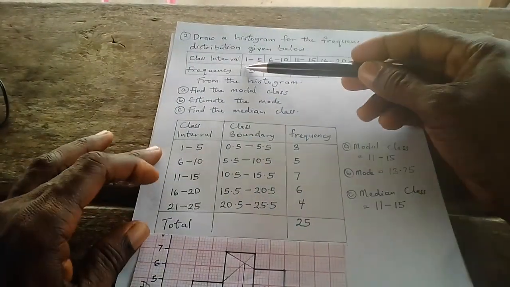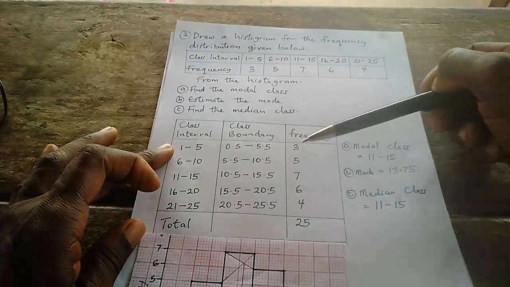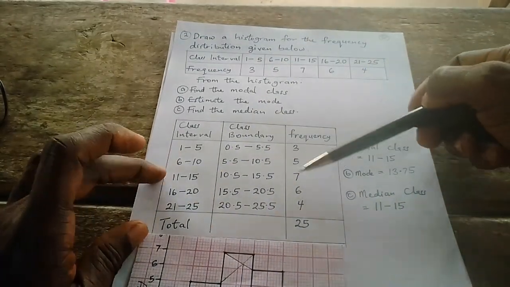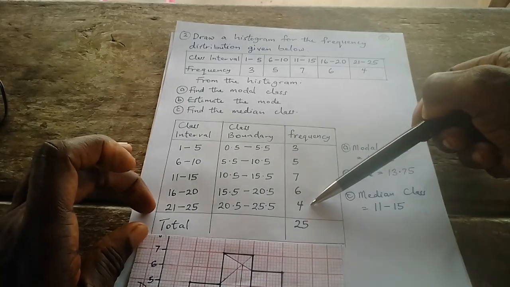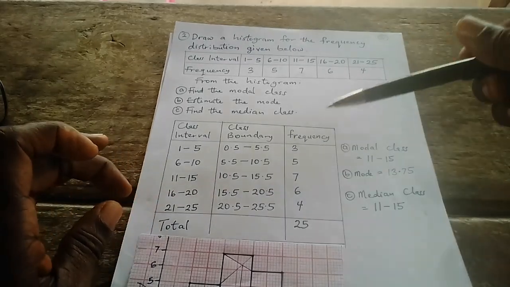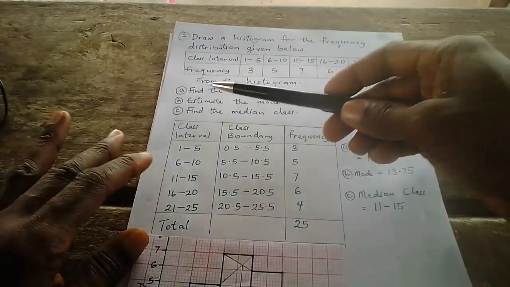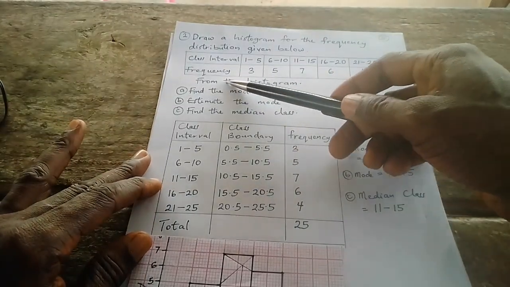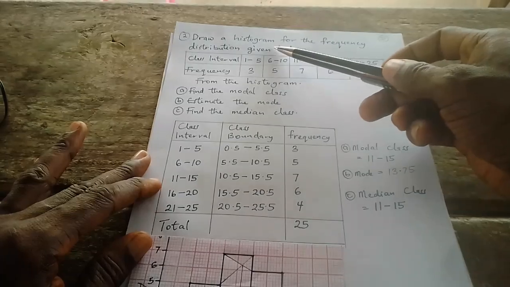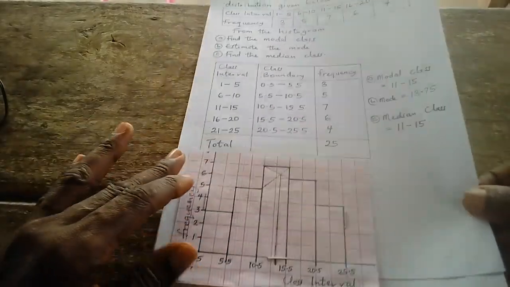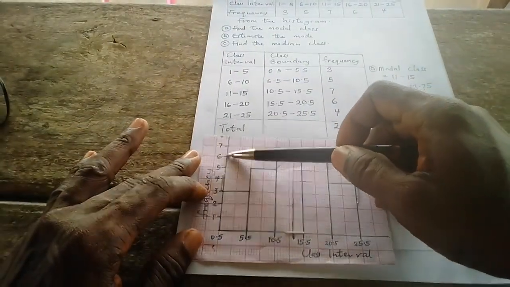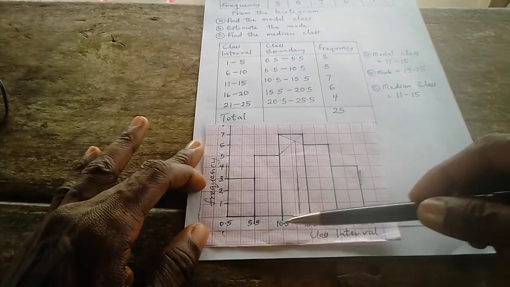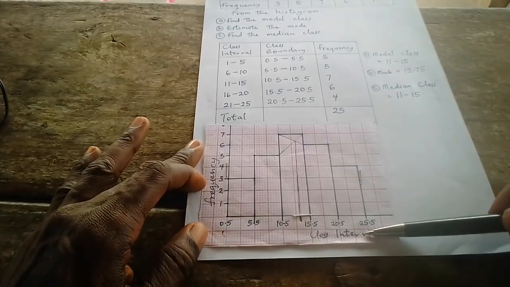So the frequency between 1 to 5 is 3, that of 6 to 10 is 5, 11 to 15 is 7, 16 to 20 is 6, and 21 to 25 is 4. So we have to now draw the histogram. On the vertical axis, you represent your frequency. Then the horizontal axis, the class intervals.